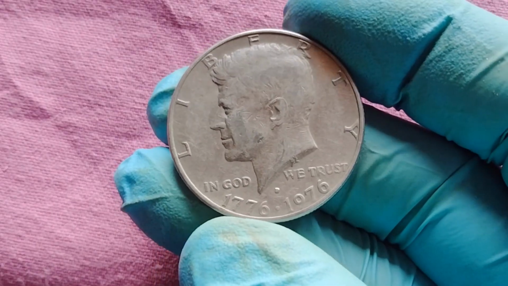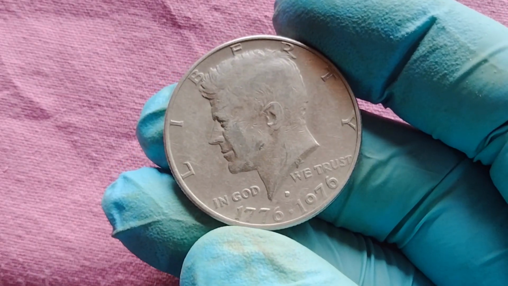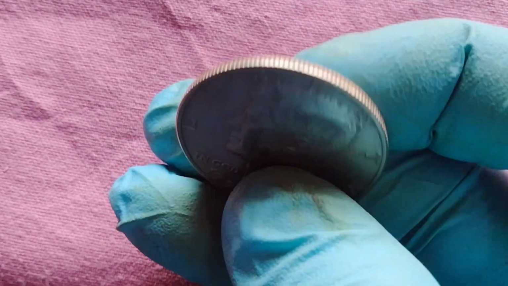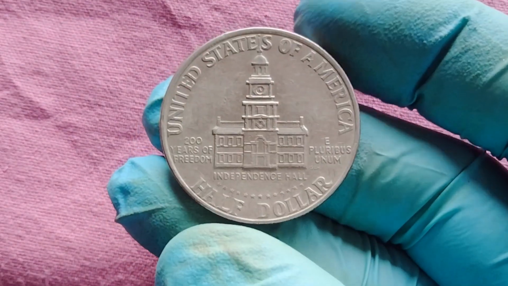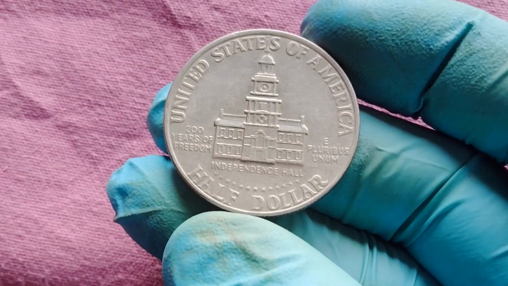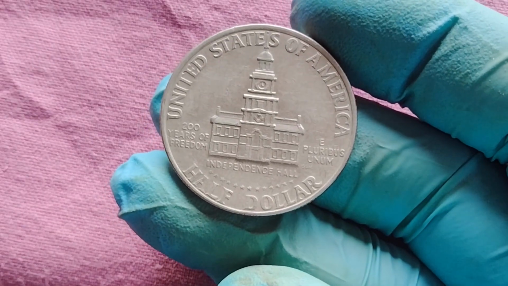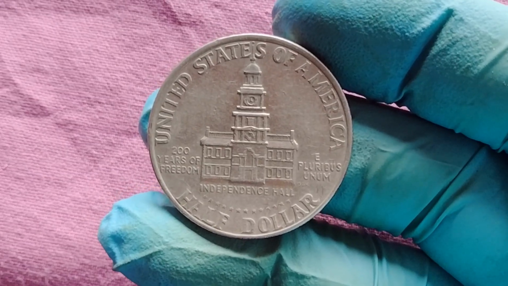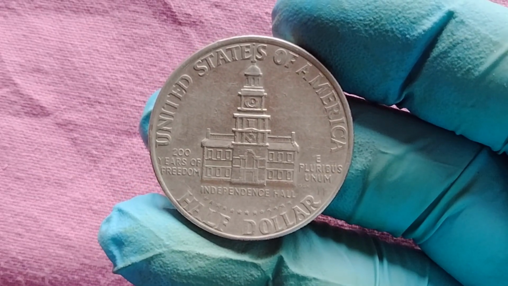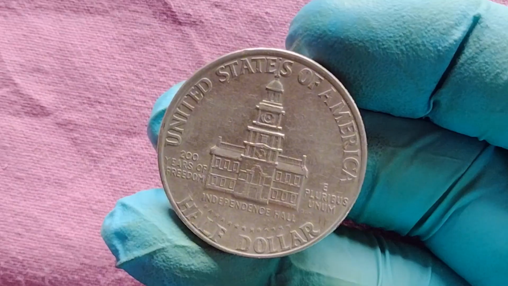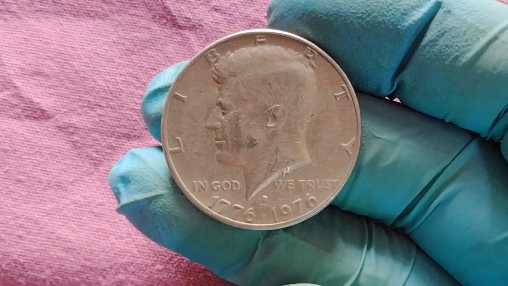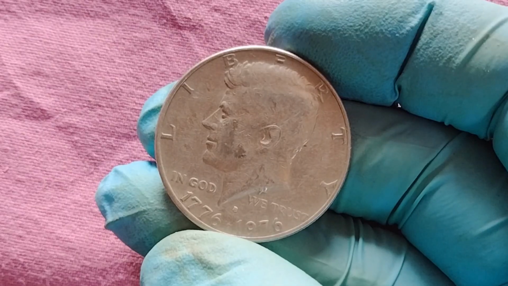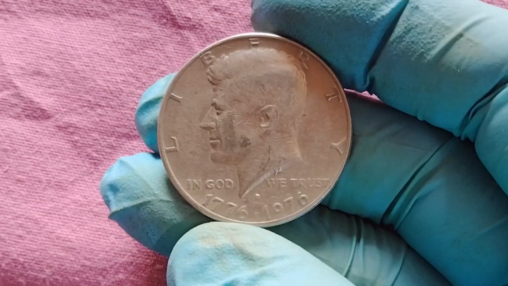The 1776-1976 D Kennedy half dollar is made of copper-nickel-clad composition, similar to other half dollars produced after 1971. The coin has a diameter of approximately 30.6 millimeters and weighs around 11.34 grams. Its edge is reeded, which means it has small grooves along the rim. This reeded edge was historically used to prevent people from shaving precious metal from coins, but today it continues mainly as a traditional design feature.